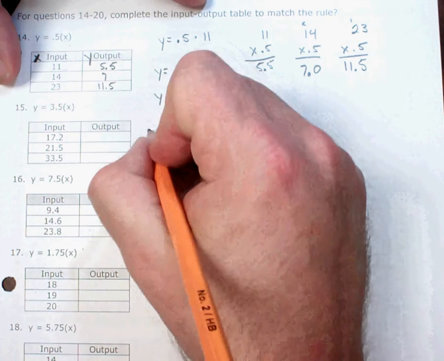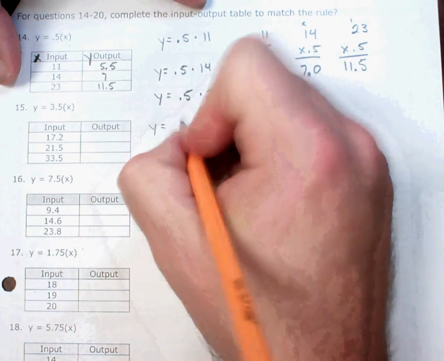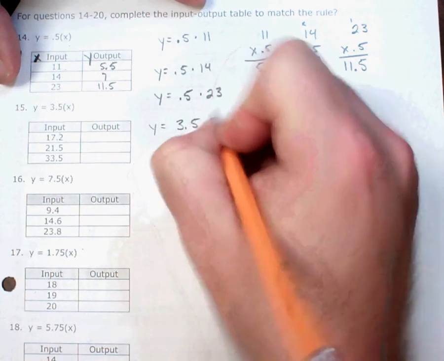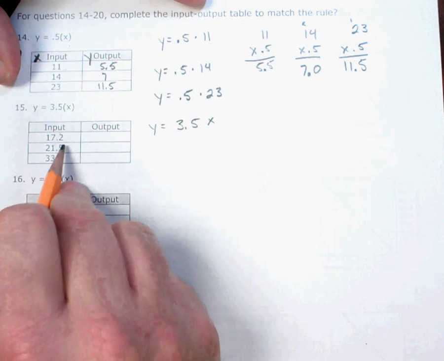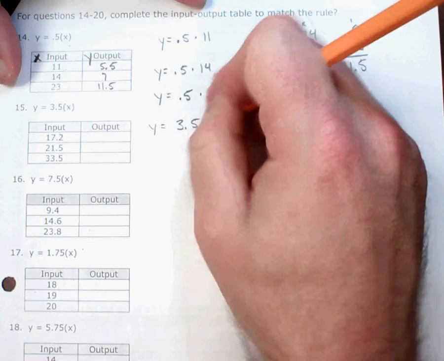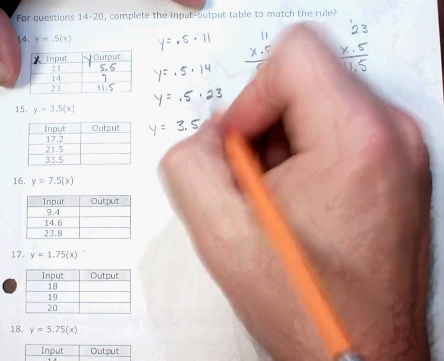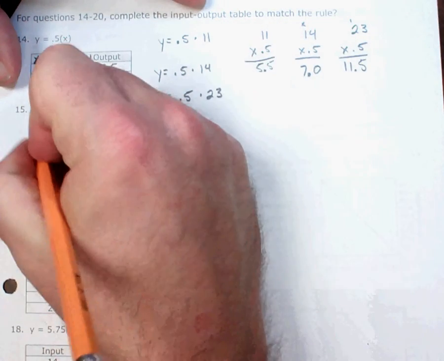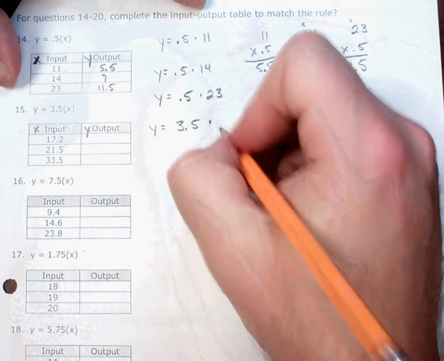So, first one, y equals 3 and 5/10 times, my first input is going to be 17.2. So I'm not going to do an X, I'm going to do a dot. Let's go ahead and label these as X and Y.